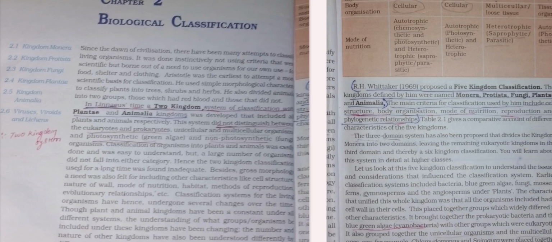He used simple morphological characters to classify plants into trees, shrubs, and palms. So, according to morphological character, that means according to physical appearance, plants were divided into three categories, that is tree, herb, and shrub. He also divided animals into two categories, which is red-blooded, and those who have not red blood.